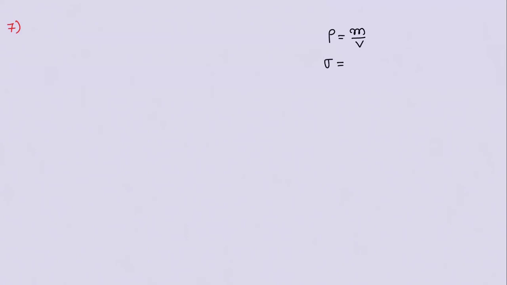And sigma. What is sigma? Mass by area. Okay. And lambda. What is lambda? Mass by length. These three things you need to know.